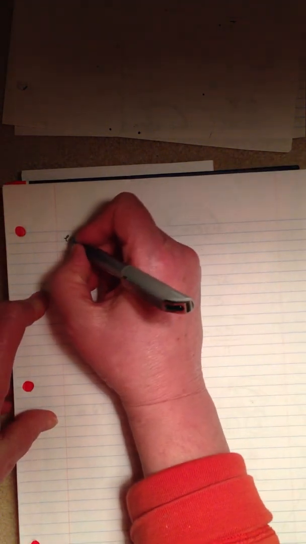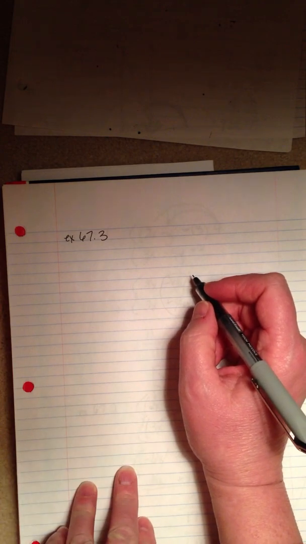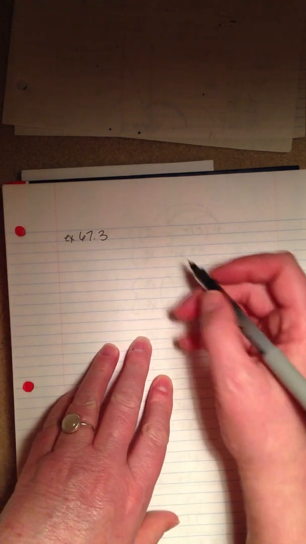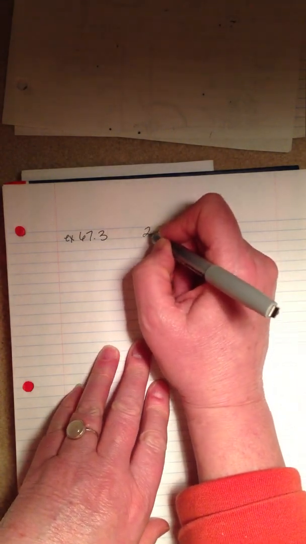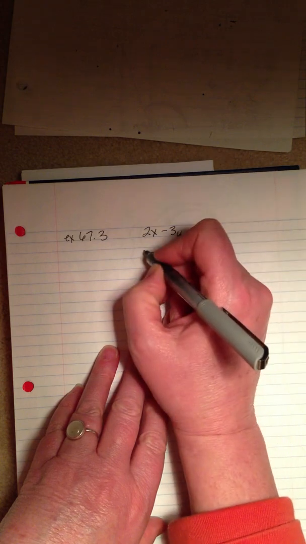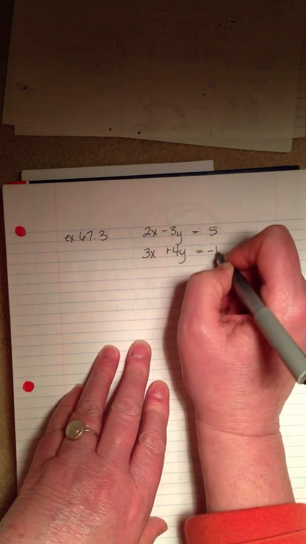Let me show you one more equation. I'll put this page underneath. Example 67.3. Here are our equations. 2x minus 3y equals 5. 3x plus 4y equals minus 18.